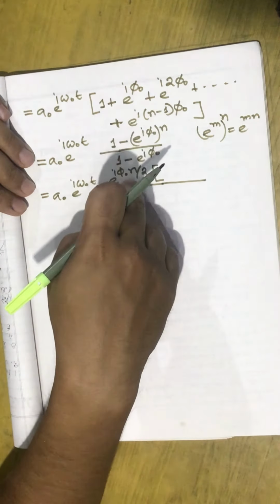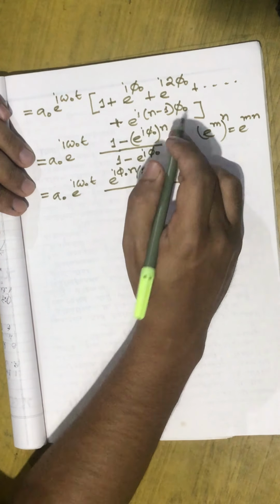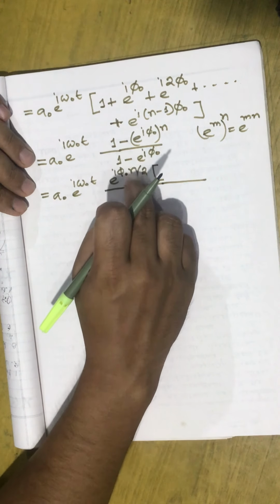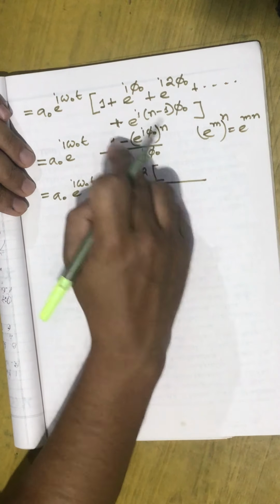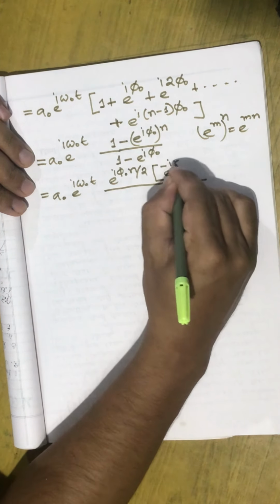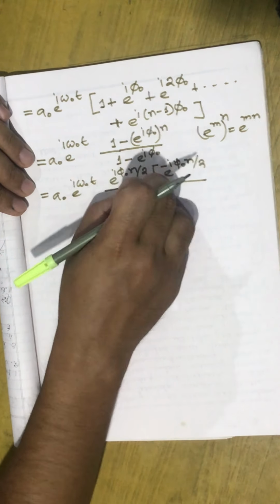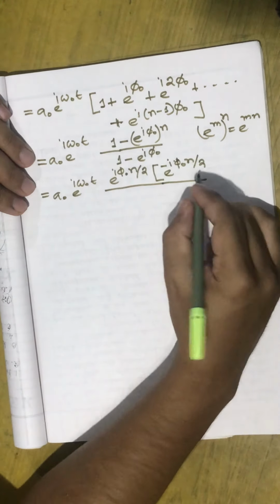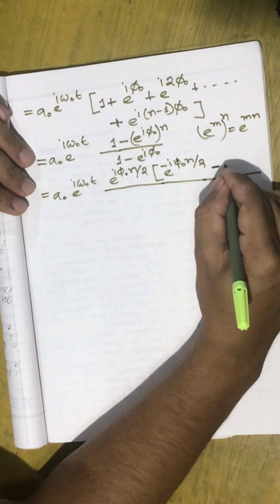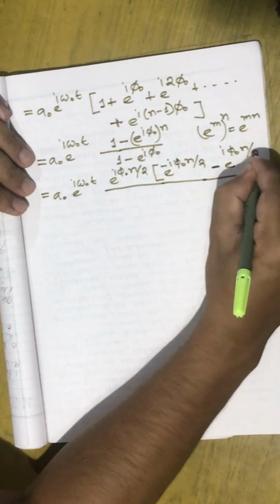Here the final term was e to the power i n phi naught, and we are taking out e to the power i phi naught n divided by 2. So in order to have this term as 1, the other term will be e to the power i phi naught n divided by 2, so that when you multiply you get e to the power 0, that means 1. I hope it is clear now. Minus e to the power i phi naught n divided by 2.